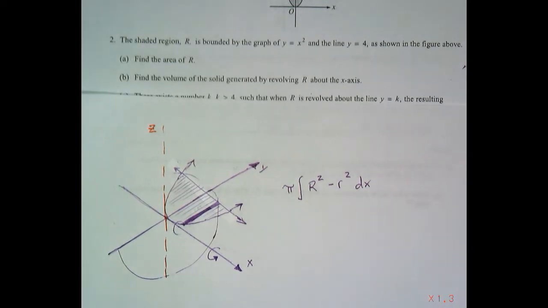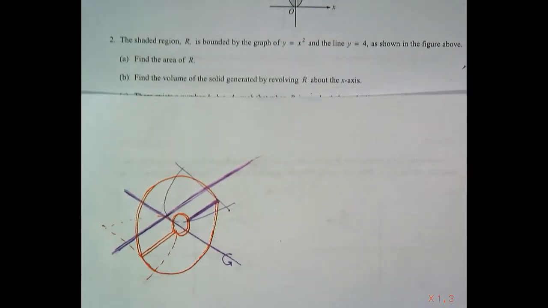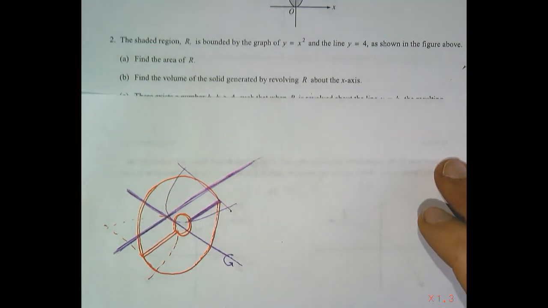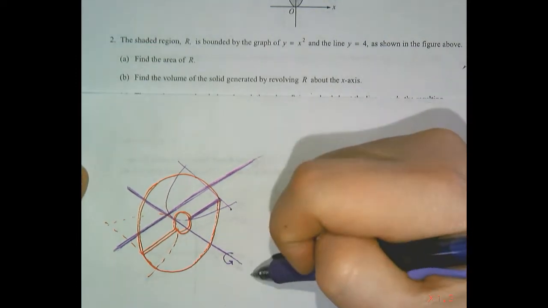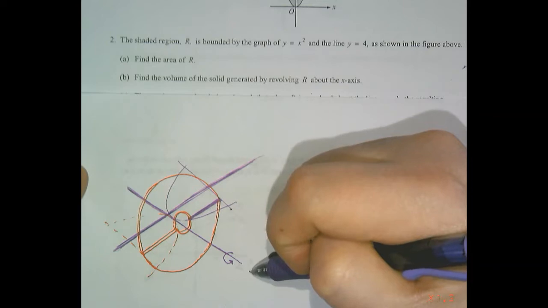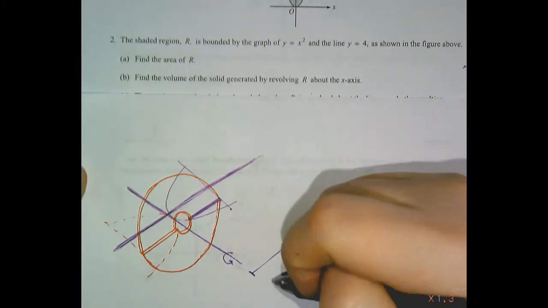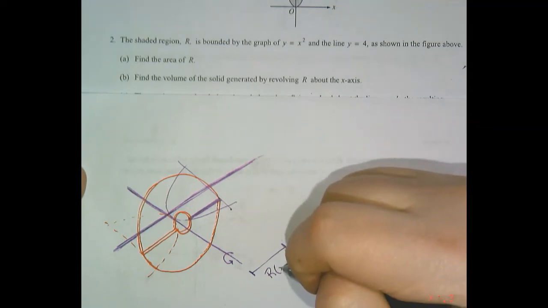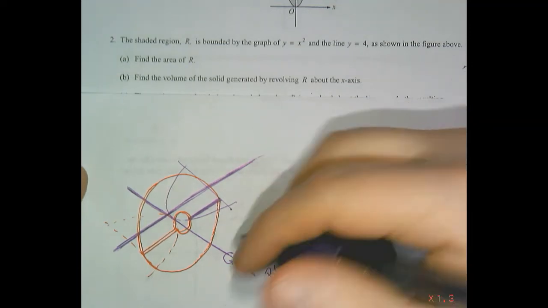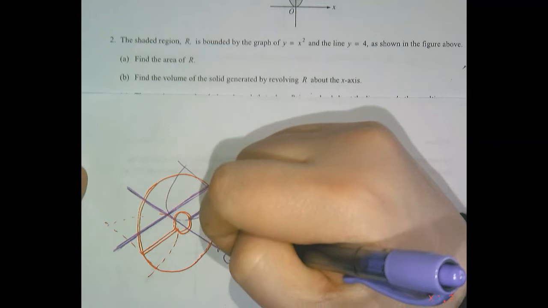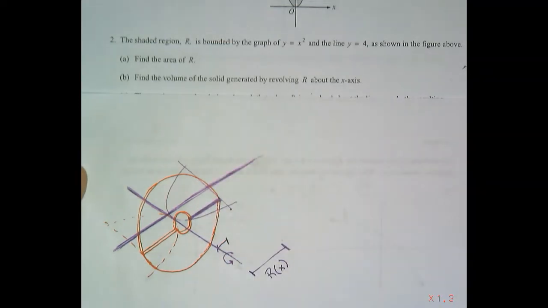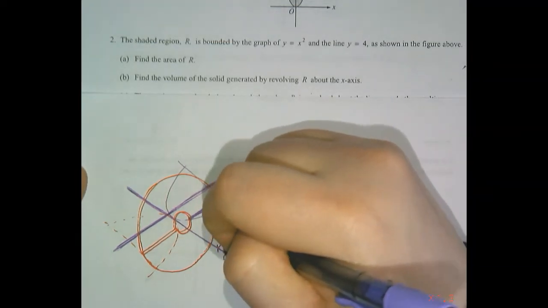So I created a little second drawing here to visualize what that washer looks like. The distance from your rotation line to the outer length is considered your big R of x, and the distance between your rotation line and the inner portion of the ring is considered your little r of x.